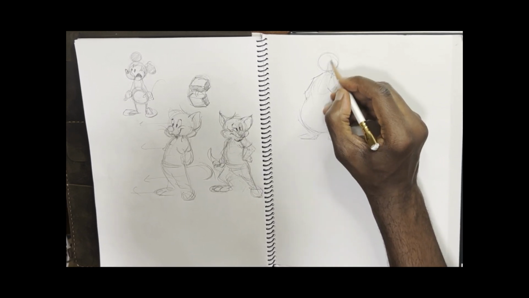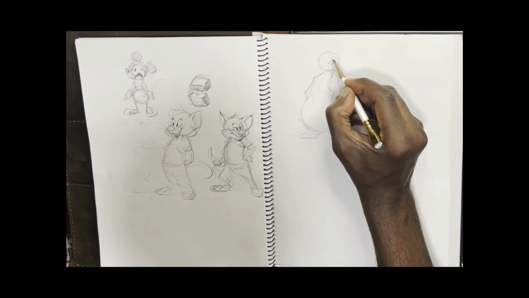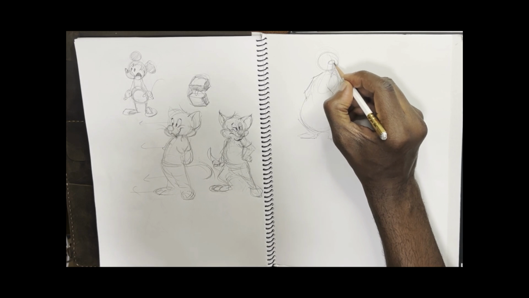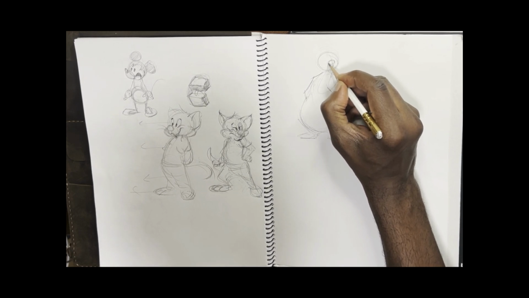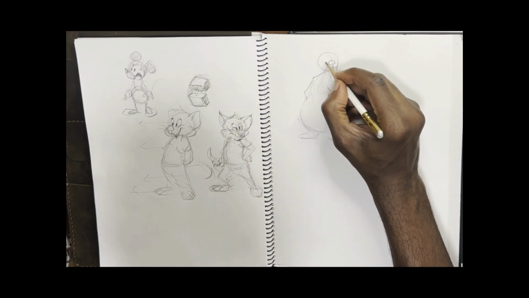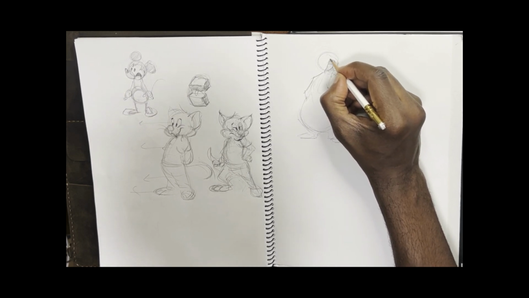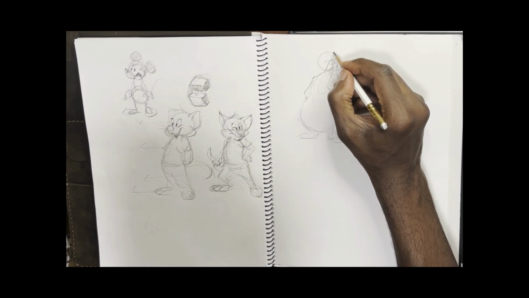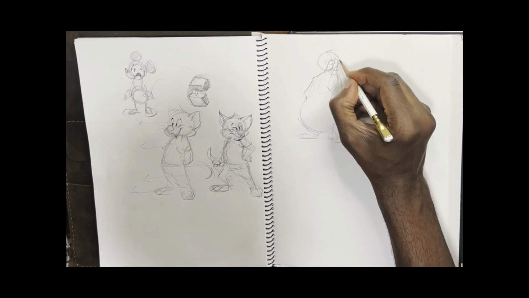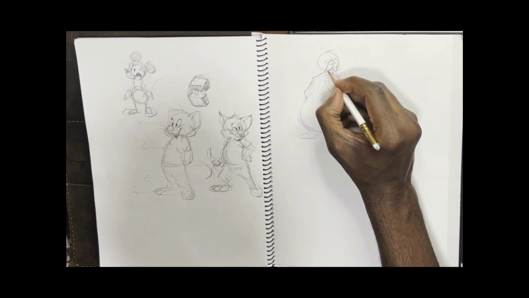Again, I want to turn the head over this way. I don't know, this can be a dog, maybe a dog that's kind of like Shaggy or something like that. So we can't really see his face so well.